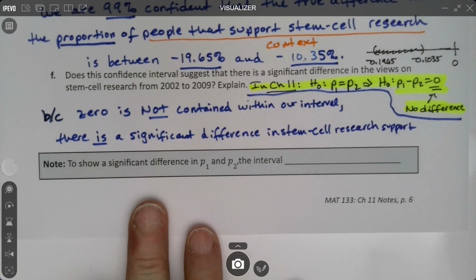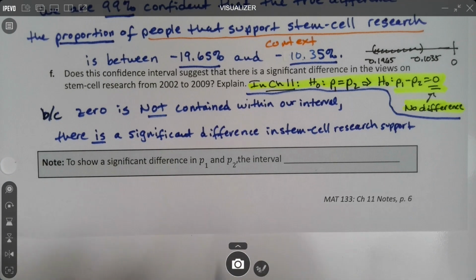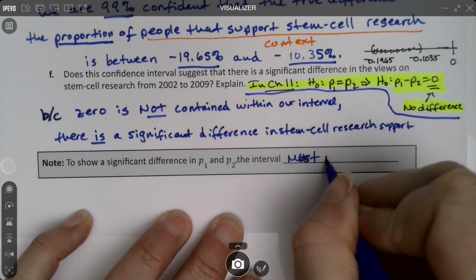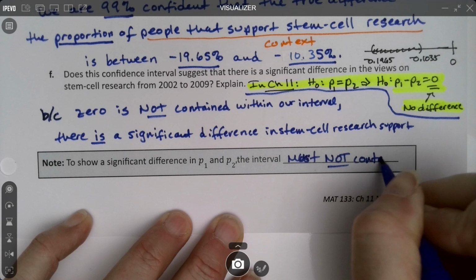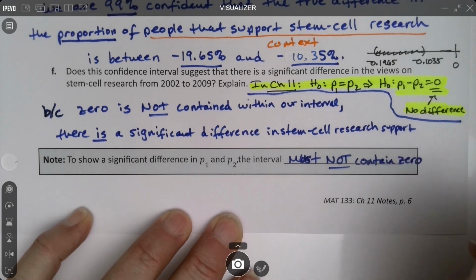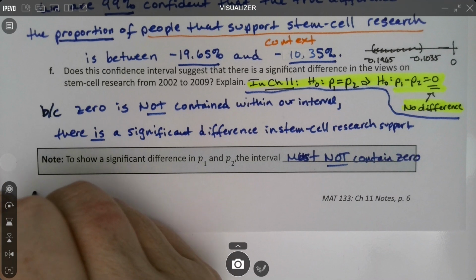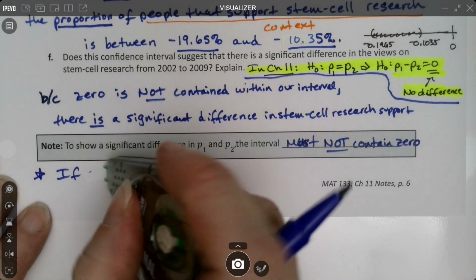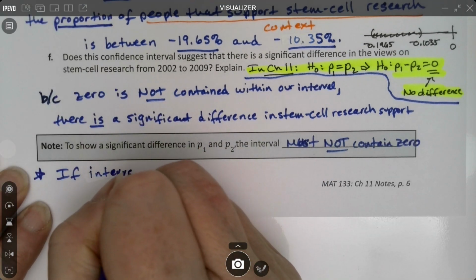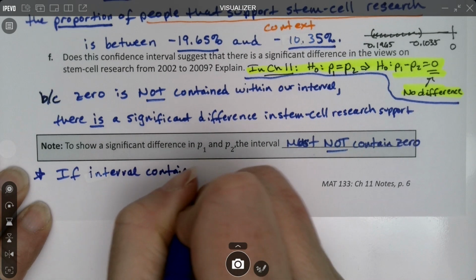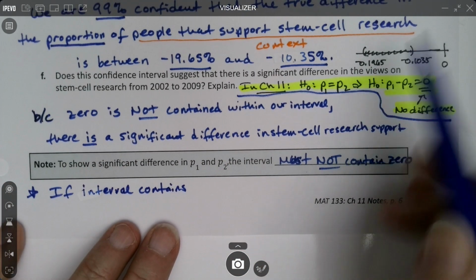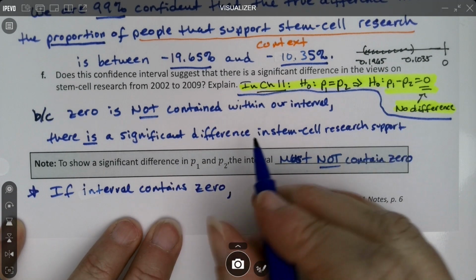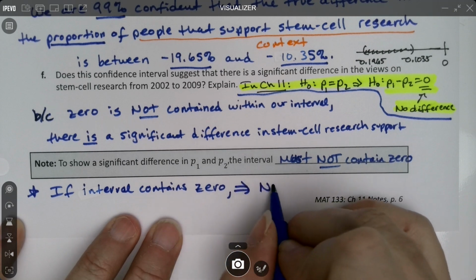And that leads us to the box down here. To show a significant difference, your interval must not contain 0. Must not contain 0. Okay. In other words, if the interval contains 0, right? In other words, contains means is between. If 0 is between your two numbers, right, contains 0, then there is not a significant difference.